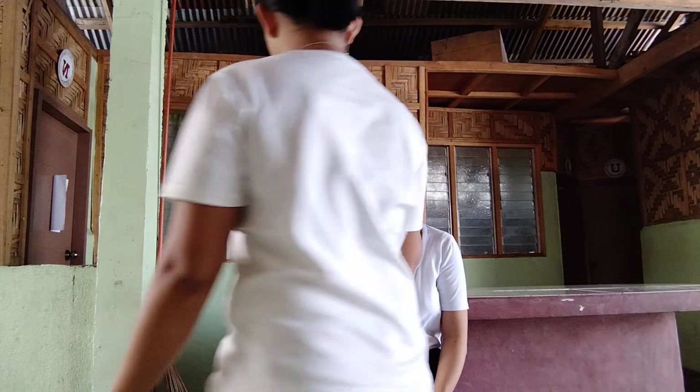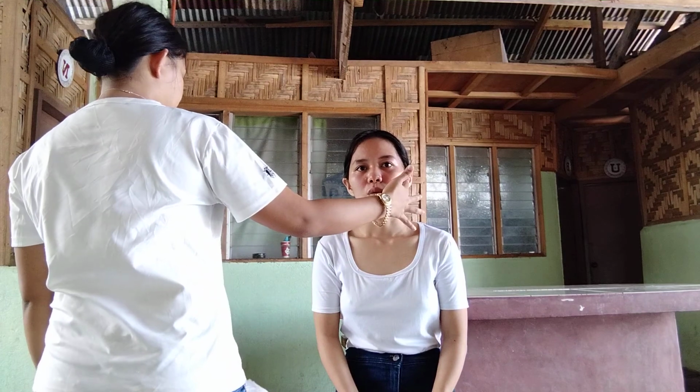Next is the acoustic or vestibulocochlear nerve. I'm going to whisper something, then guess what word this is. Computer. Computer lab. So the patient clearly hears the words that I whisper.